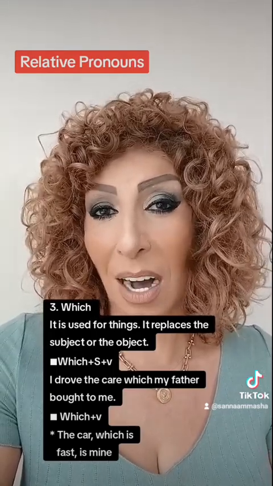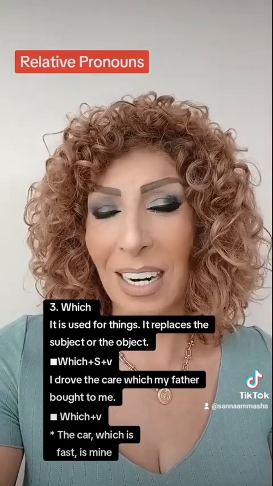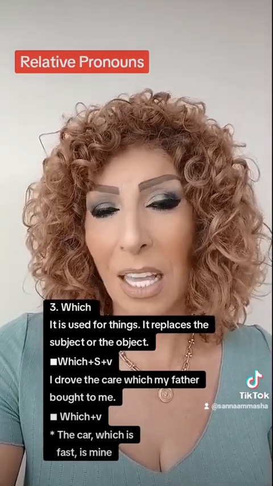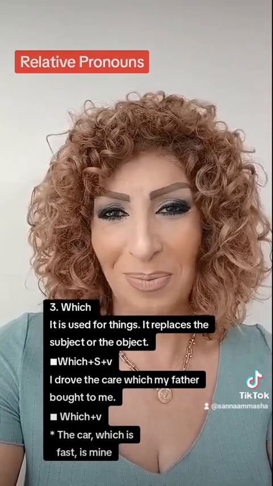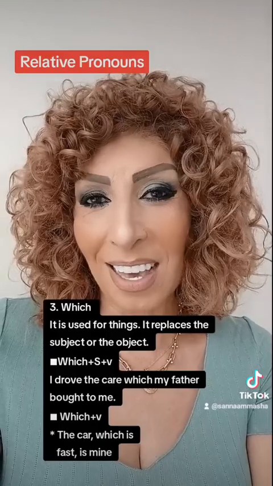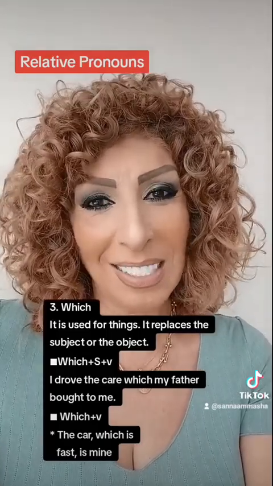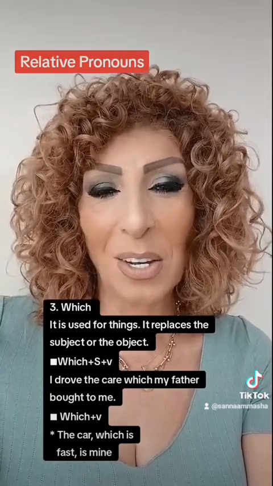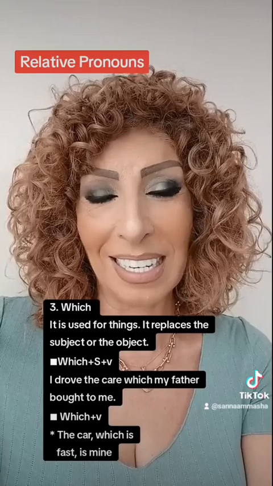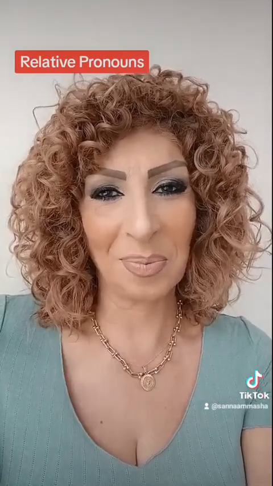So here it replaces the object because after it there is a subject and verb. While when we say, the car which is fast is mine, here we wrote the verb after which, so which replaces the subject in the second sentence.